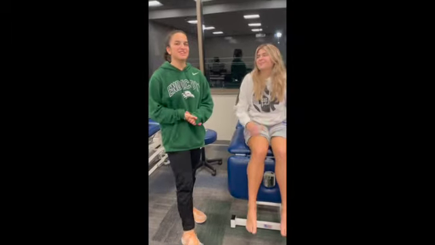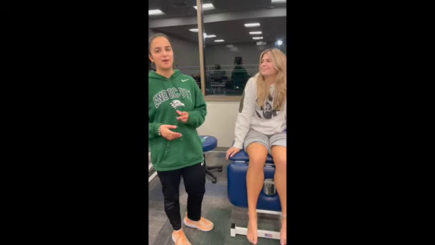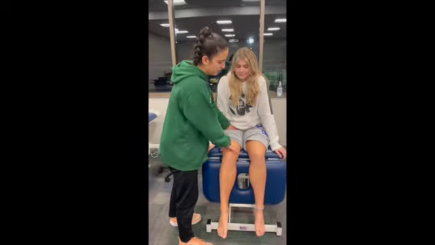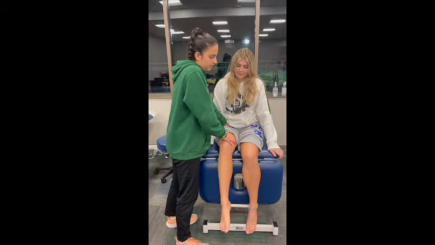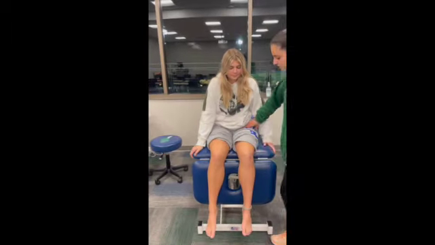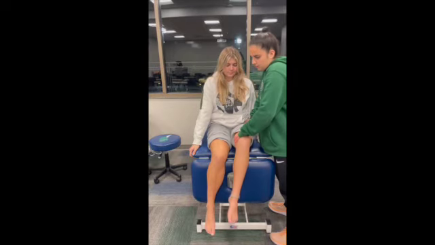Okay, so now we're gonna be moving on to the myotomes. We're gonna be doing L1 and L2, which is hip flexion. So you're gonna raise up your knee, up, hold it, good. Same with the other side, up, hold it, good.